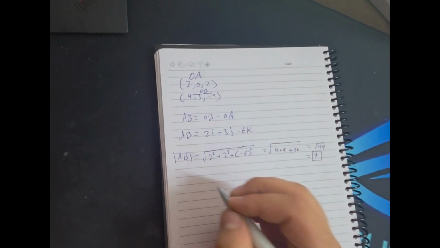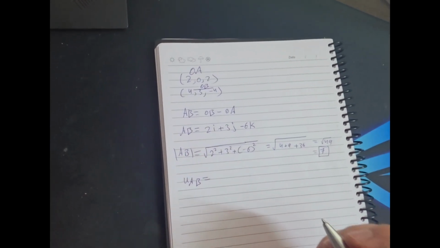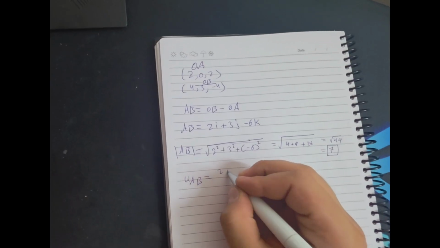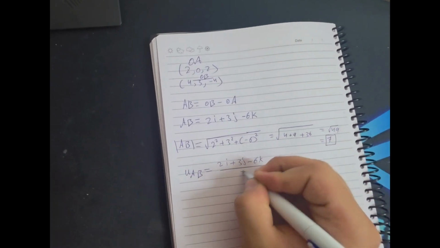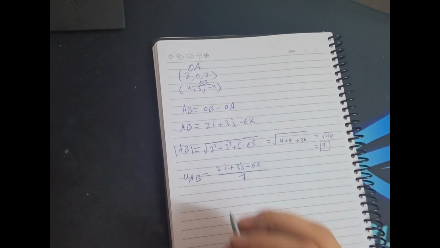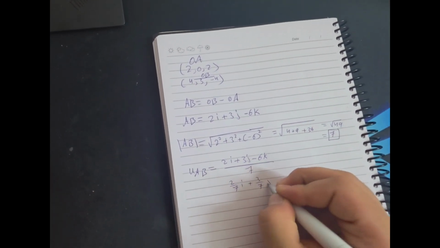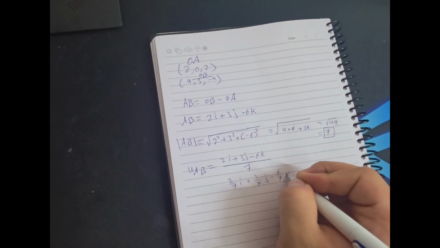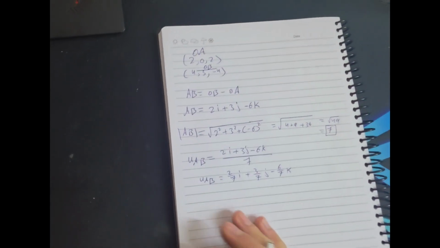Now, the unit vector AB equals the Cartesian form over the magnitude. So that is 2/7 i plus 3/7 j minus 6/7 k equals UAB. Now you multiply that by the amount of force they gave you, which was 630 newtons.